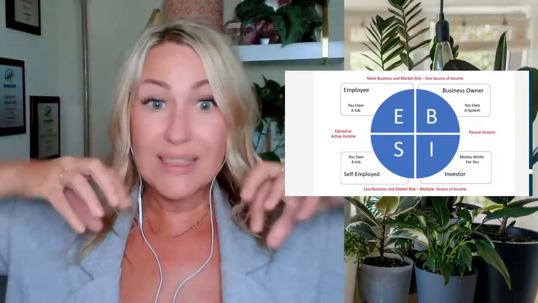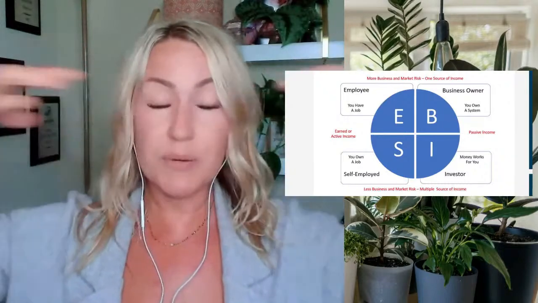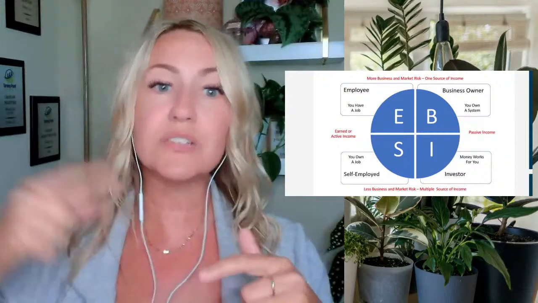And then you move into investor, right? Investor is, business owner is you own the system. It's not just you in the day-to-day, but you have this company that can run without you. And then the investor is where your money works for you. So your money starts making money.